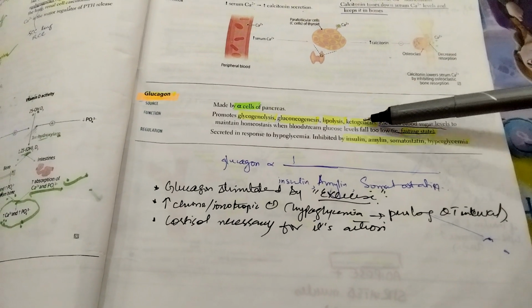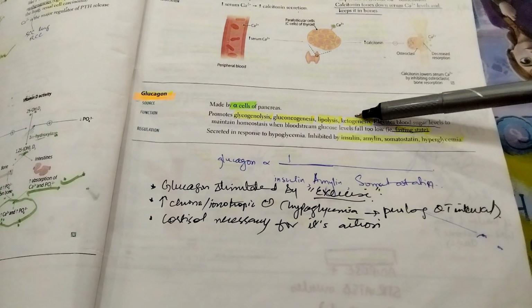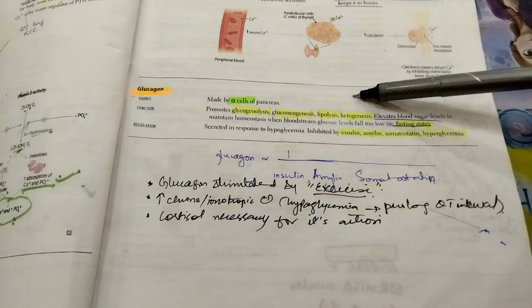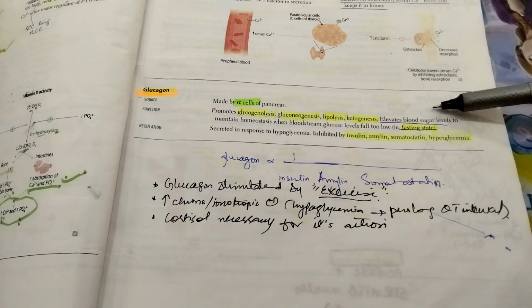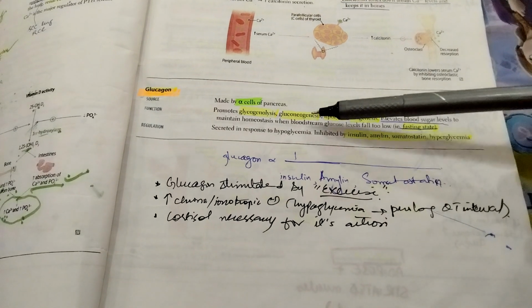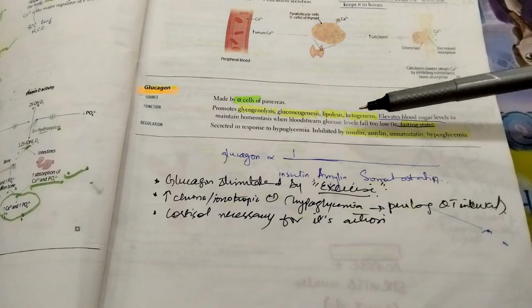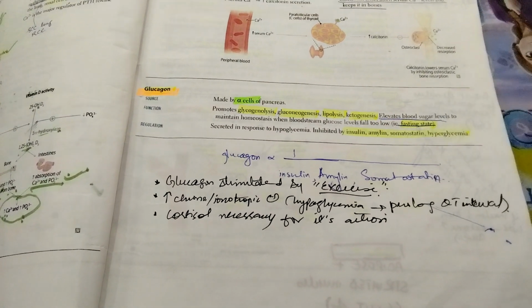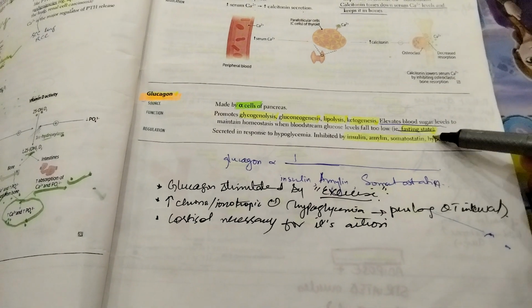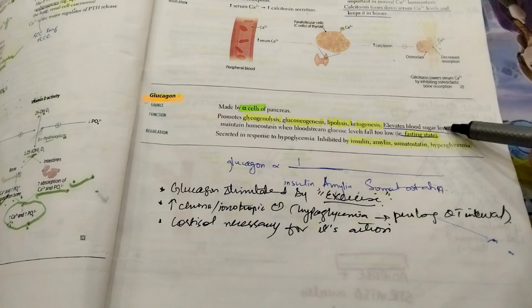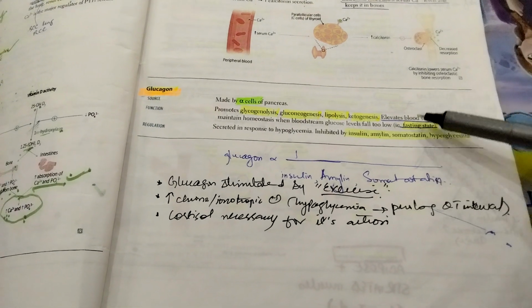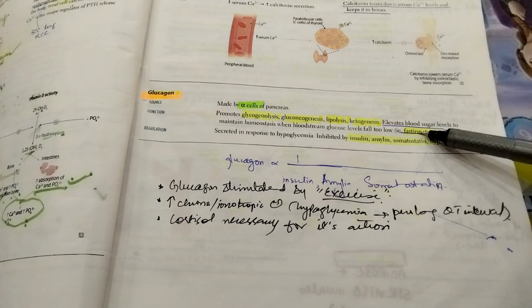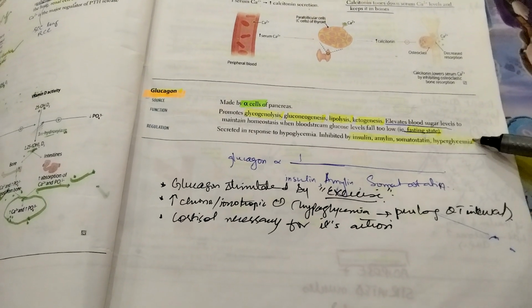Then this one is very important, that is ketogenesis, right? The ketone bodies are formed by glucagon. The other one is that it elevates blood sugar levels to maintain homeostasis whenever the blood glucose levels fall too low, that is in the fasting state. So in the fasting state, this hormone is being released. How is it regulated? Glucagon is secreted in response to hypoglycemia, that is in the fasting state, and it is inhibited, obviously, by the opposite, that is hyperglycemia.